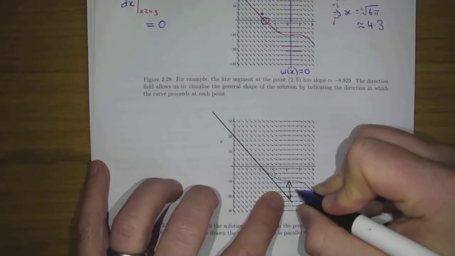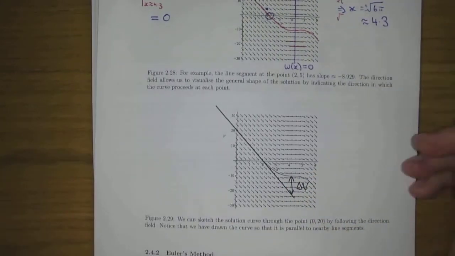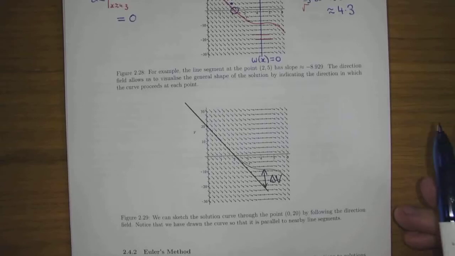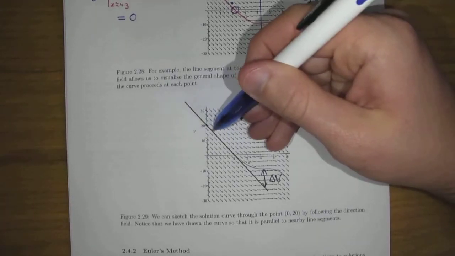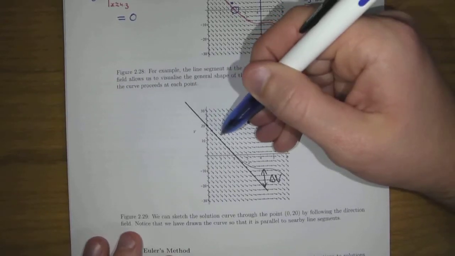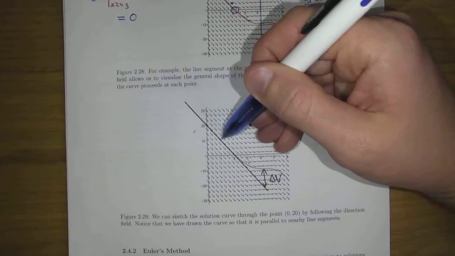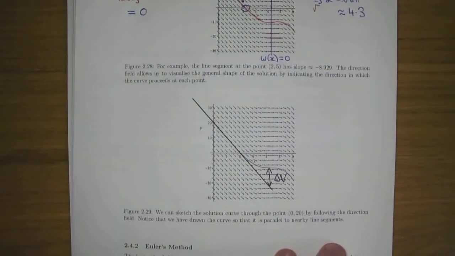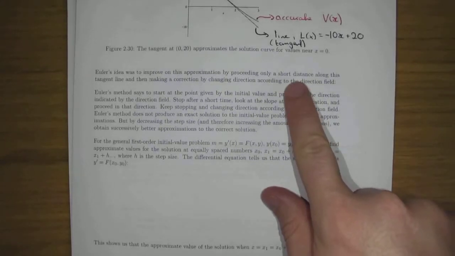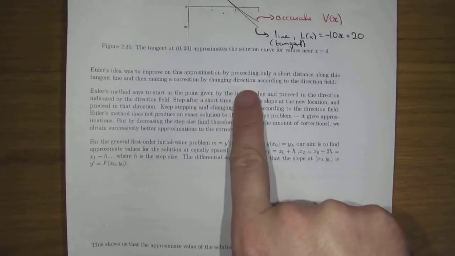So this is an error in the shear, the error using the tangent. Now this is not the exact solution, this is an accurate solution. So Euler's idea was move along the direction field as such, stop, change direction, go another bit according to the direction field, stop, change direction. That's basically his idea. For us it'll end up just being a little formula. So Euler's idea was to improve on this by going only a short distance along this tangent line, then making a correction by changing direction.